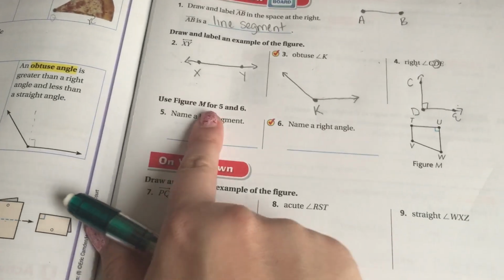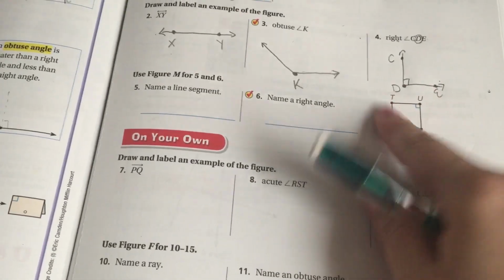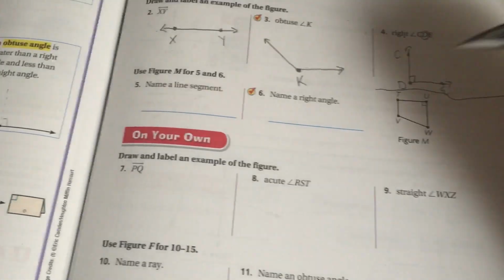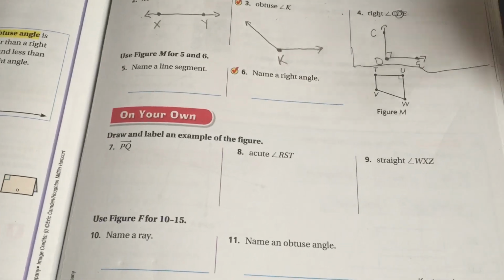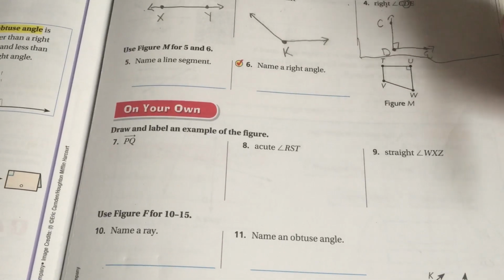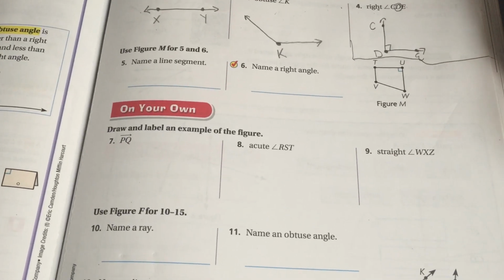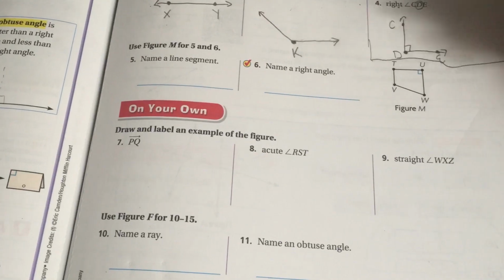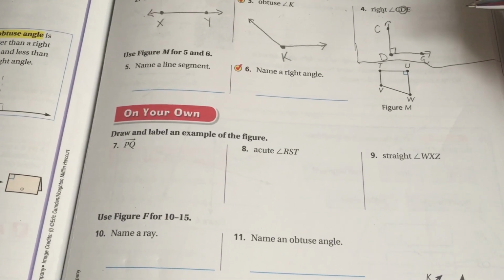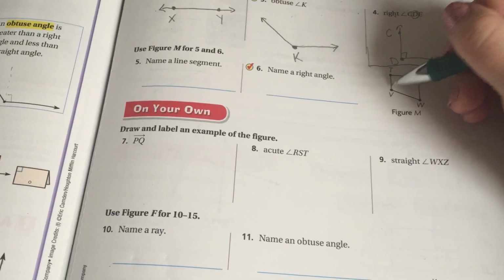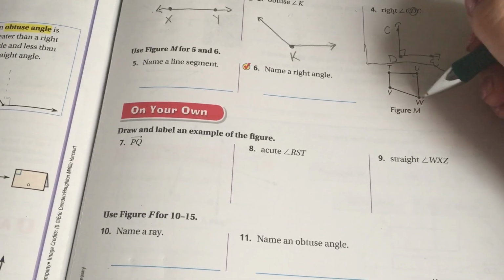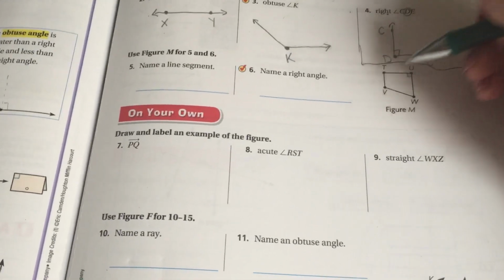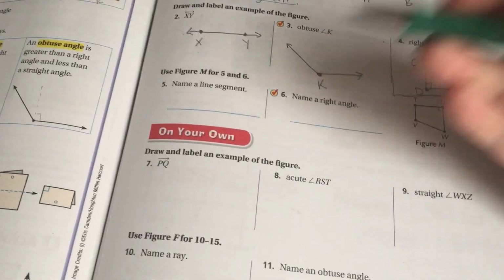All right, this one says use figure M for 5 and 6. So for these two, you're going to use this picture over here. I'm going to draw a line there so I don't get confused. It says name a line segment. There are lots of different answers with these. You're going to find that a lot of these questions have lots of different answers. A line segment for this one would be any line that has two finished endpoints. So you could use line segment VT or TU or UW or WV. Any one of these four edges counts as a line segment.